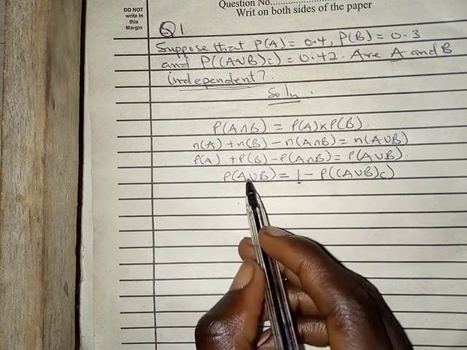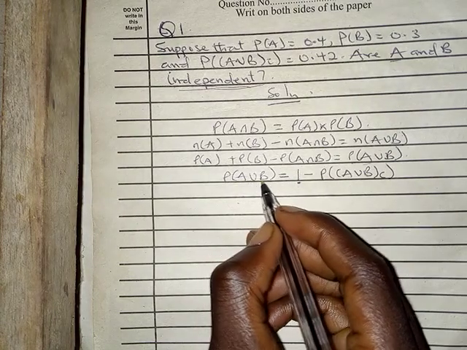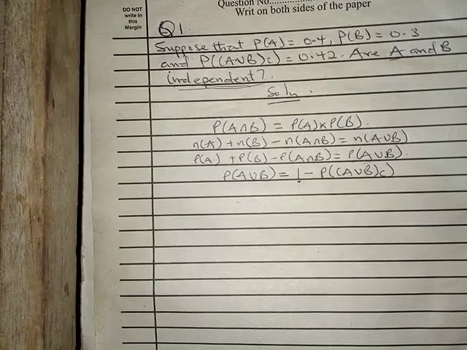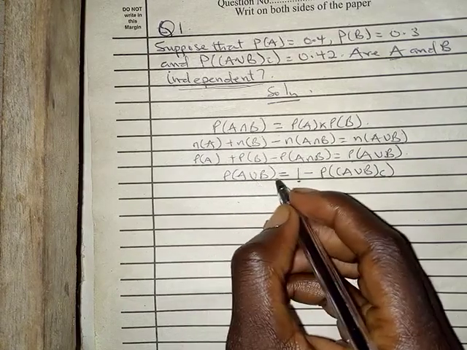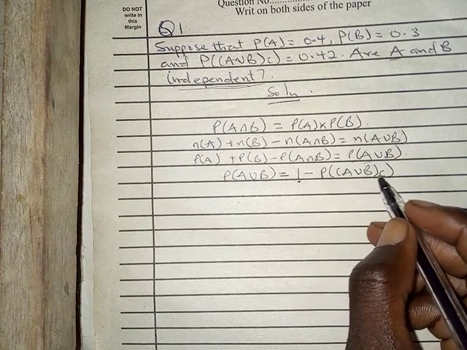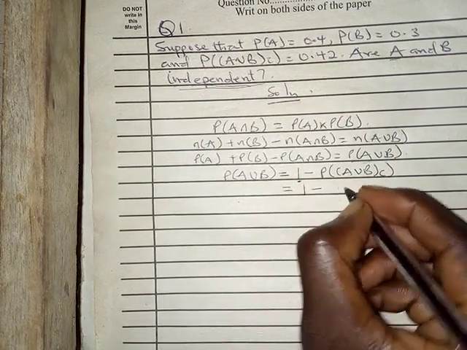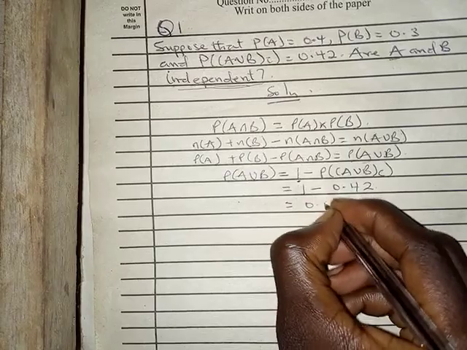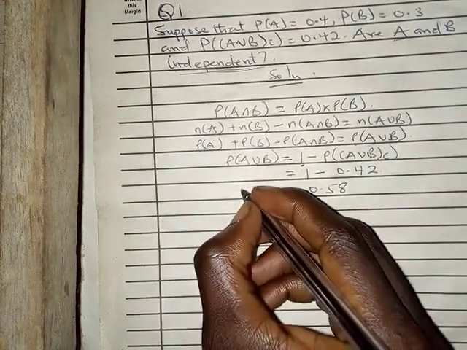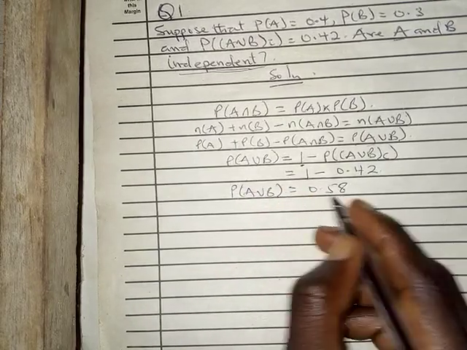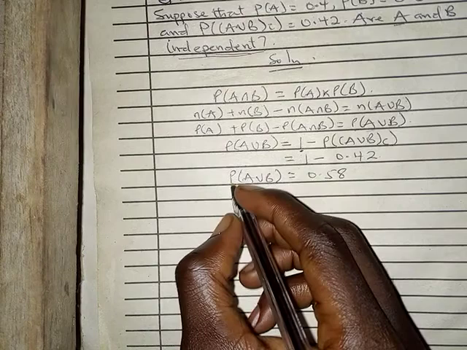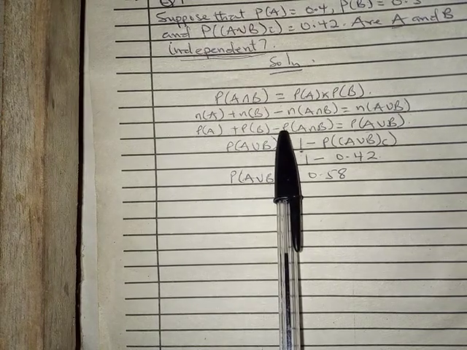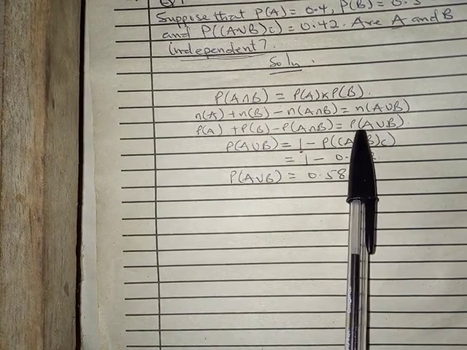Since we have been given the probability of A union B complement, we need to find the probability of A union B. So this is 1 minus 0.42 as given in the question, and this is going to give us 0.58. Alright, so the probability of A union B is 0.58. And also we know that the probability of A plus the probability of B minus the probability of A intersection B is equal to the probability of A union B.